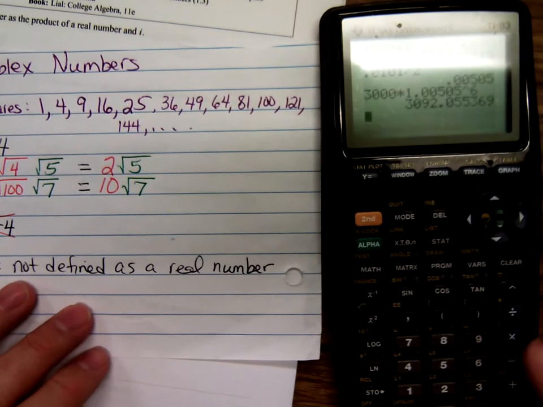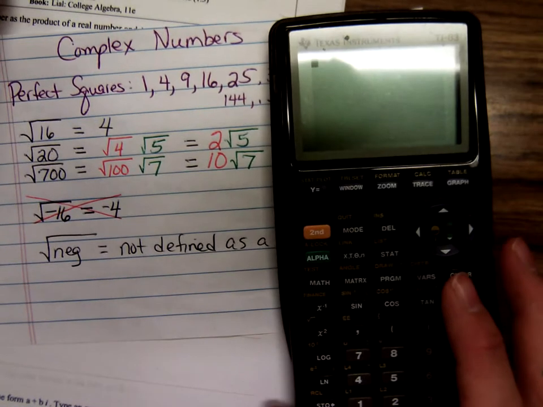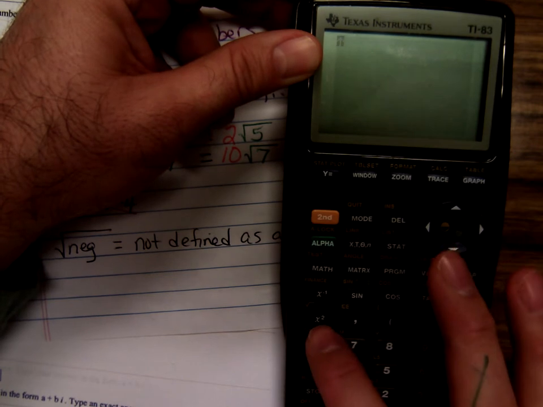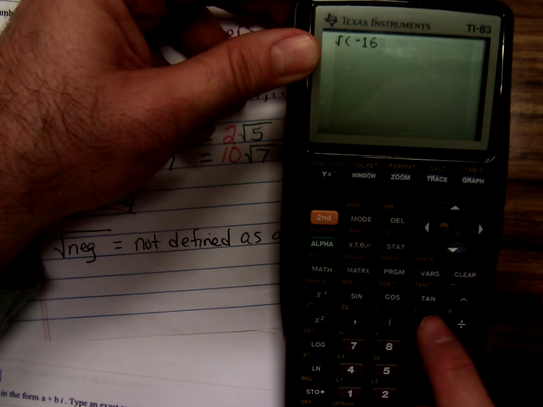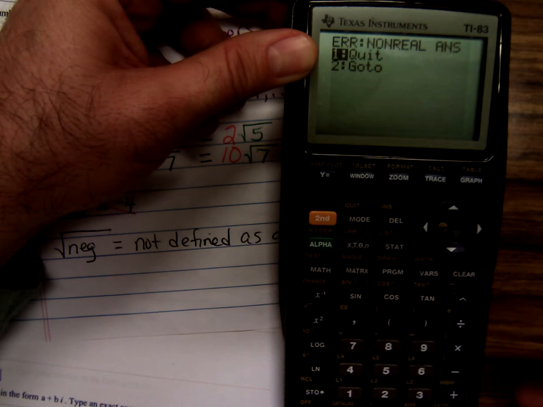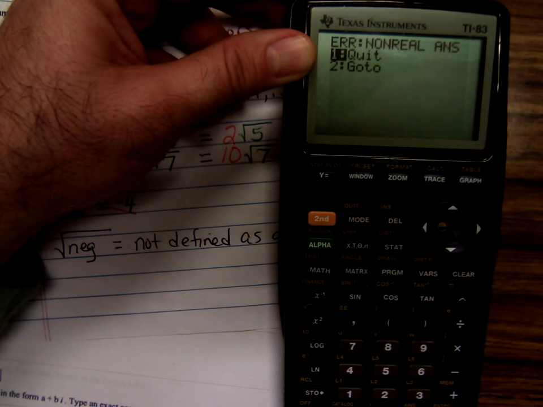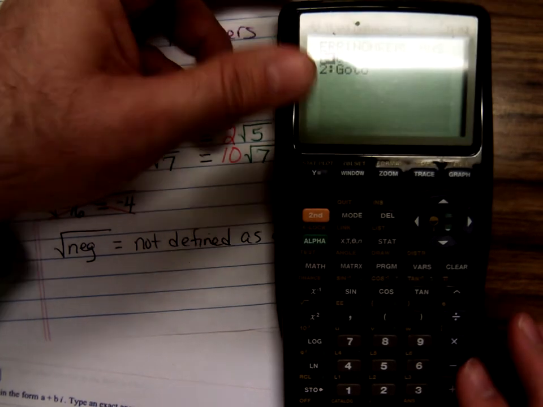If I turn this on and punch in the square root of negative 16, to punch in a square root on this one, I go second, square root, negative 16. What I want you to do is see what it tells you. It says error, non-real answer. And then I have a choice to either quit this or go and correct it. To correct it, I would need to remove that minus. Non-real answer.